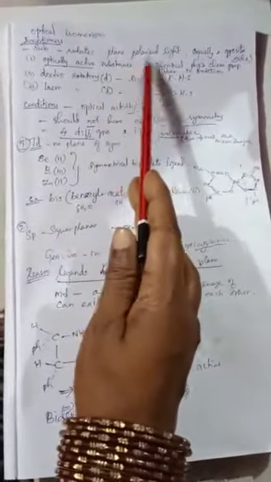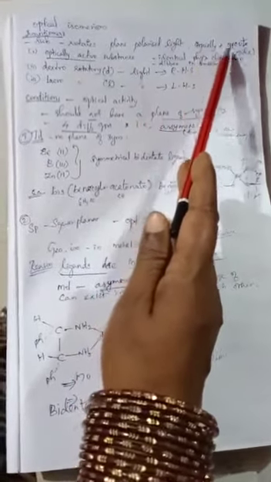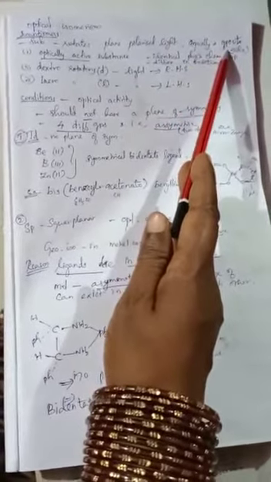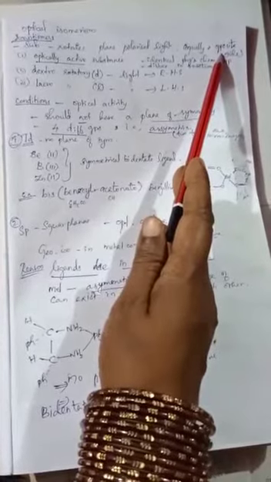Okay, next we will pass on to optical isomerism exhibited in coordination compounds. What is optical isomerism? Enantiomers are defined as substances which rotate the plane polarized light equally and in opposite directions. That is, they can get cancelled. One will be in plus form and another one will be in minus form.